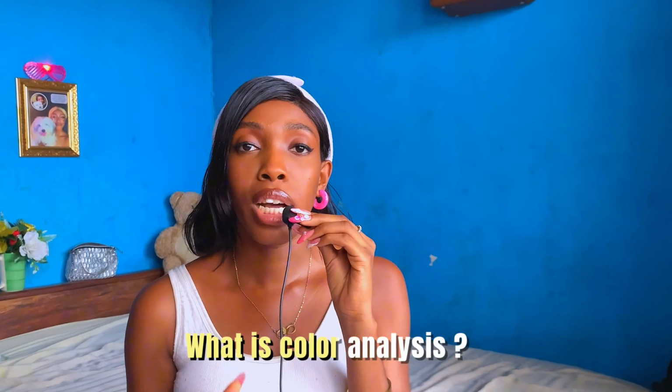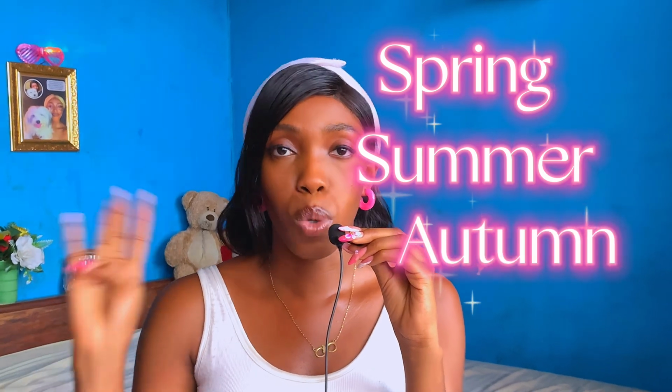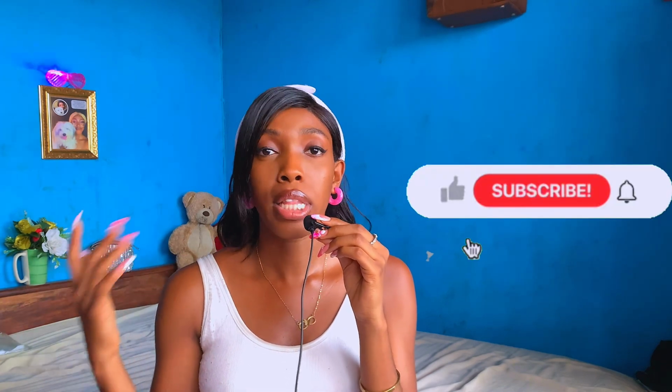First, what is color analysis? Color analysis is based on something called the seasonal theory. And no, it is not about the weather. It is how your skin undertone, eye color, and hair color create a natural harmony that matches your seasonal color palette. There are four main categories: spring, summer, autumn, and winter. Each of these seasons has its own color palette that makes your eyes pop, your skin glow, and also makes your makeup look 10 times better.